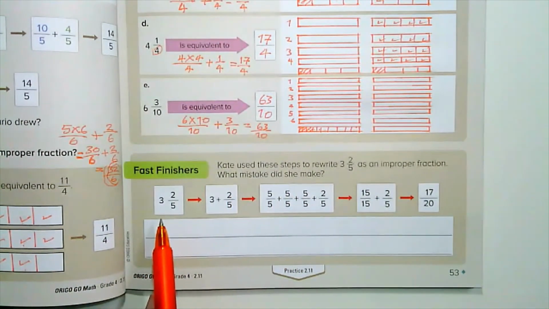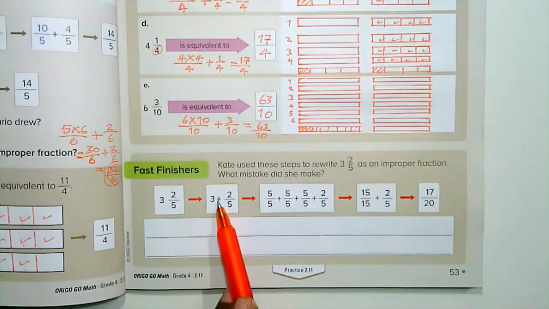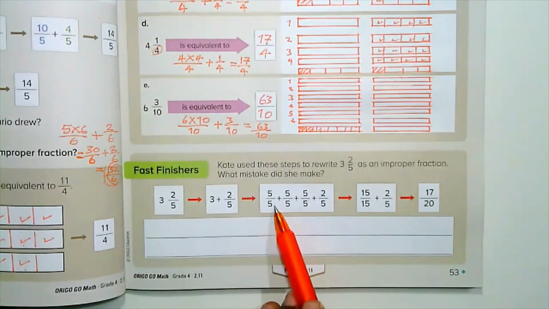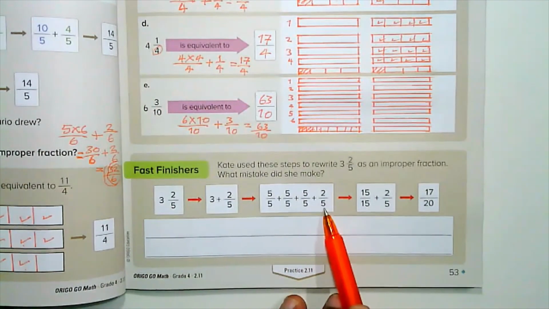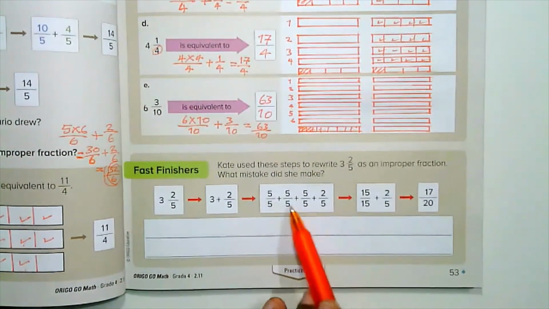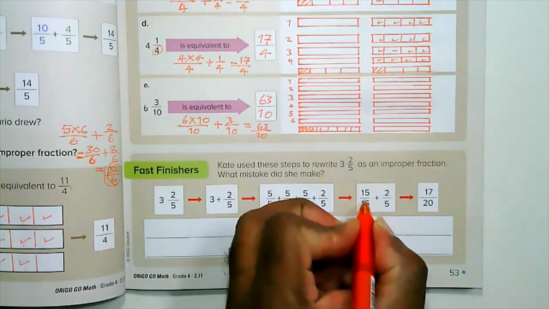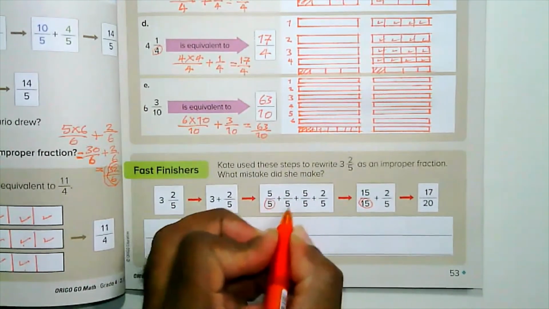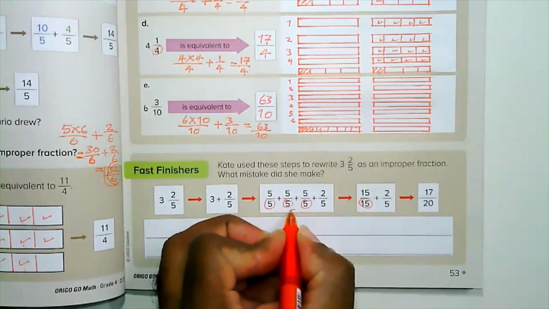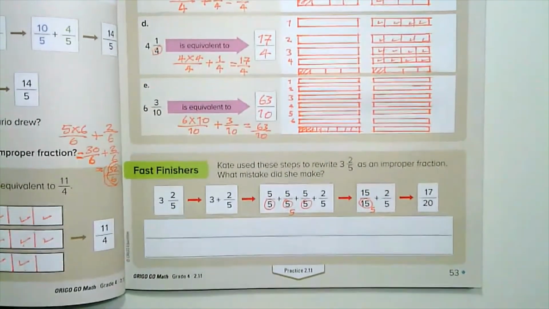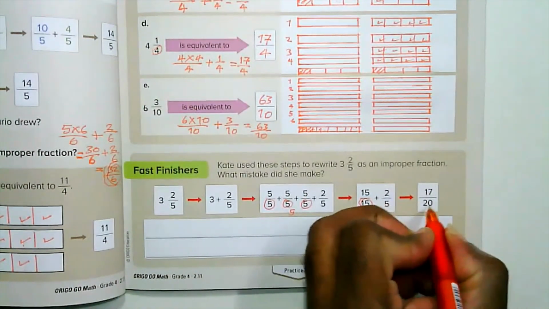So we have 3 plus 2/5. We have 5/5 plus 2/5. Then we have 15 fifths. Or she changed the denominator. In addition, the denominator will remain 5. This will remain 5, it is not 15. And this will be 5.